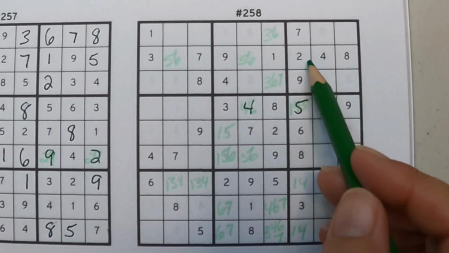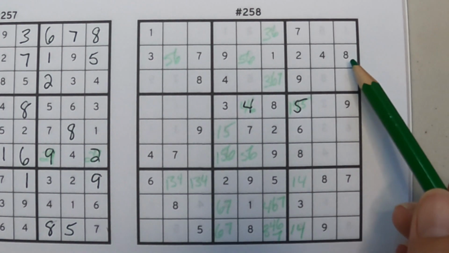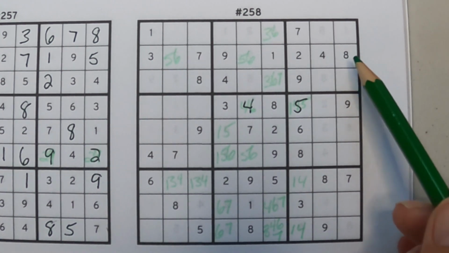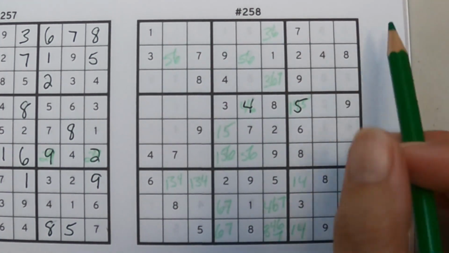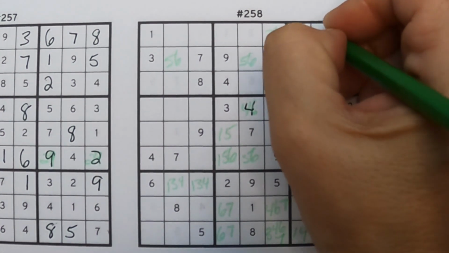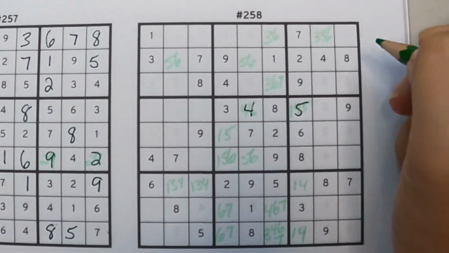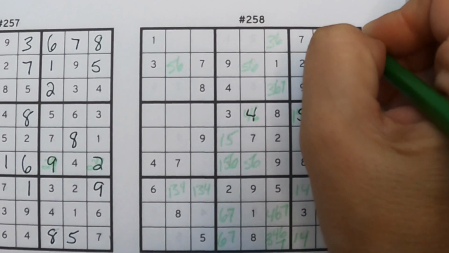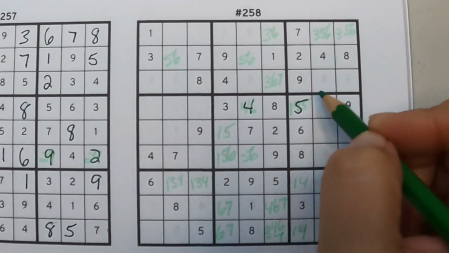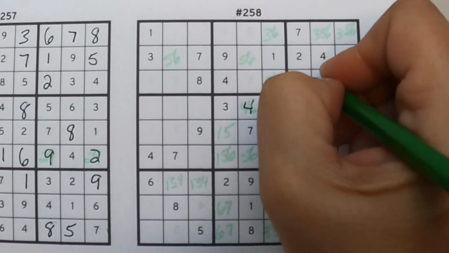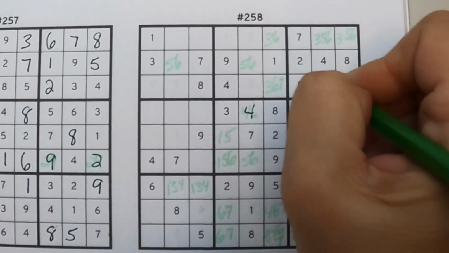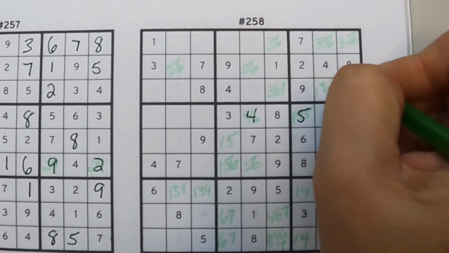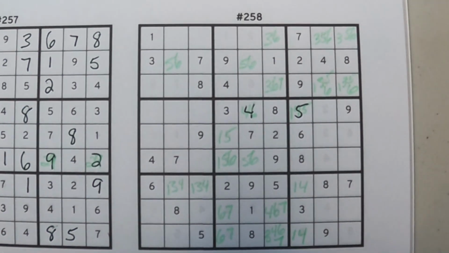For this box, looks like we're missing 1, 3, 5, and 6. We've got the 1 covering these 2 boxes. So 3, 5, 6, 3, 5, 6. And no help here. 1, 3, 5, 6.